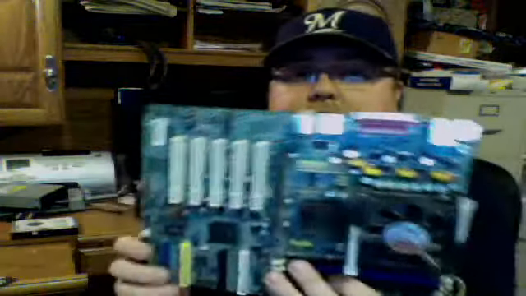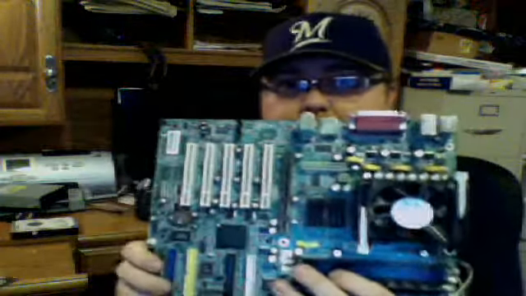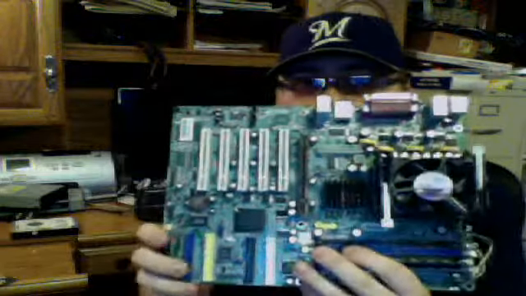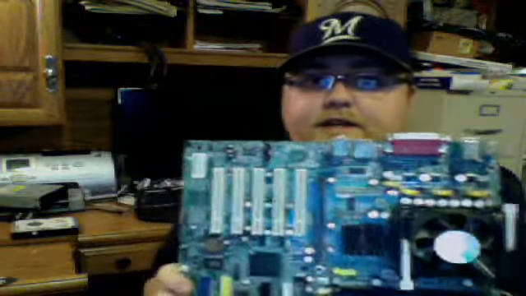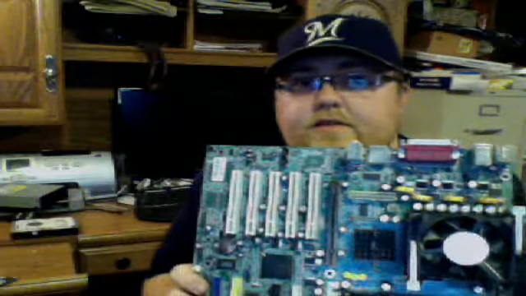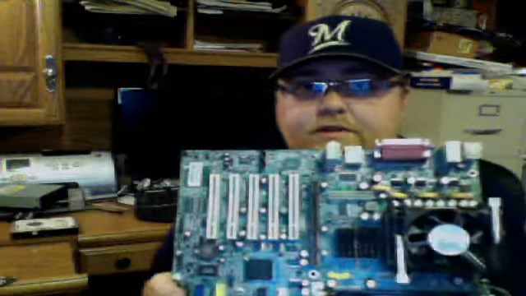The first part we're looking at here is the main component of a desktop computer. This is the motherboard. The motherboard controls all of the hardware of the machine, tells it all what to do, connects it all together, and basically runs everything on the computer.